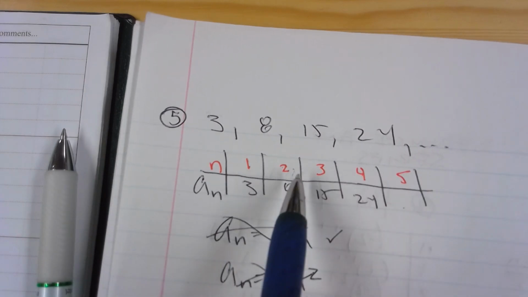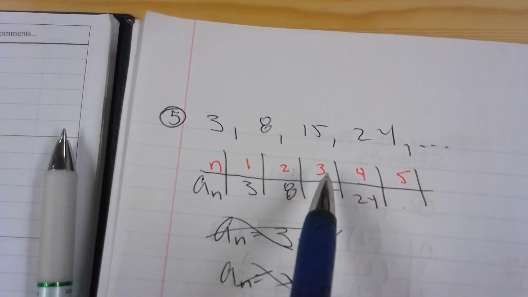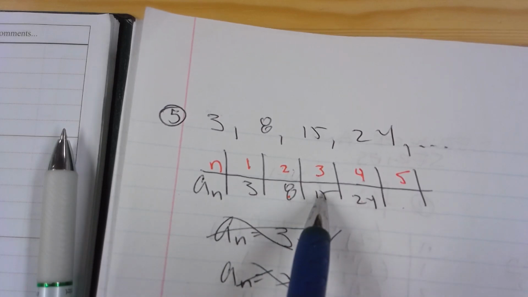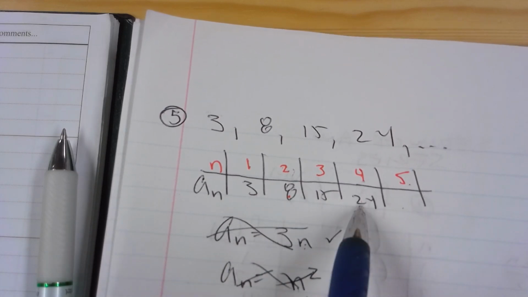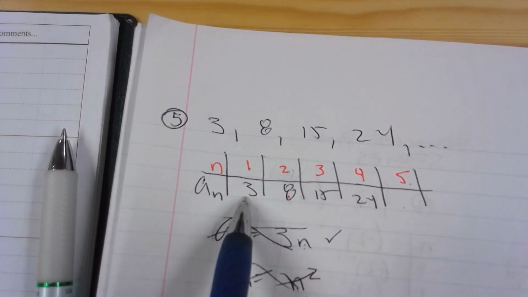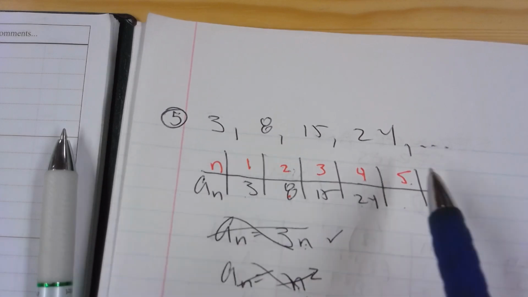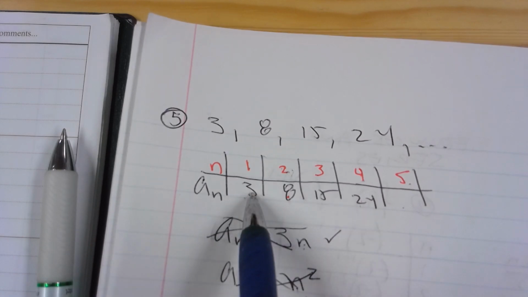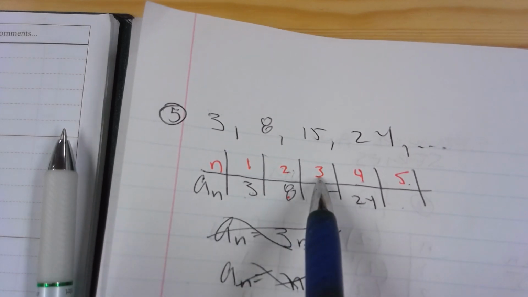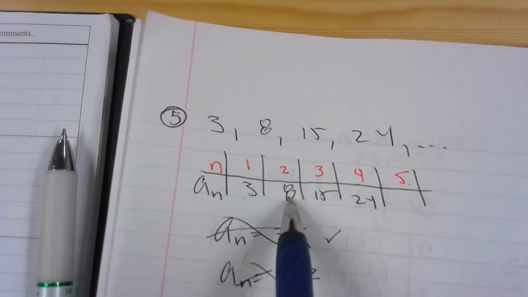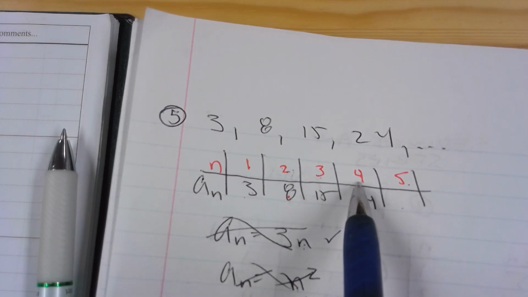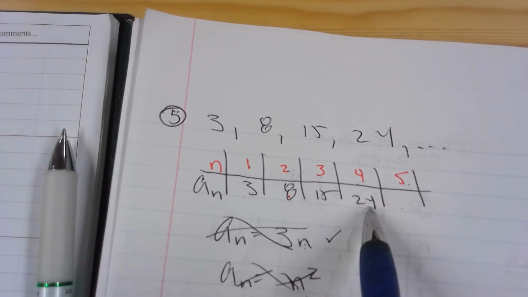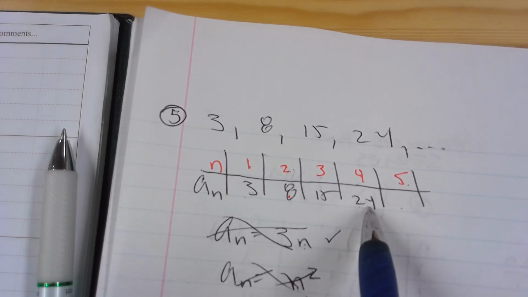But I noticed that 3 squared is 9. 4 squared is 15. 5 squared is 25. 2 squared is 4. I don't know why I skipped that. So this one squared is this, minus 1. This one squared is this, but then take away 1. This one squared, take away 1, is this. That's a better way to say it. 5 squared is 25, but take away 1, I get to the number before me.